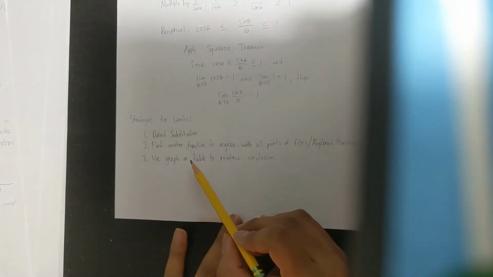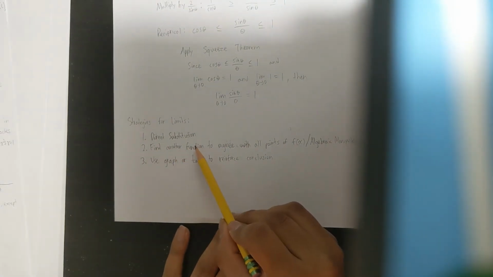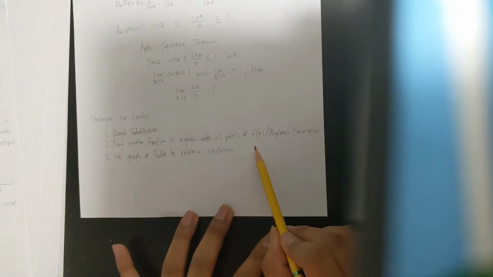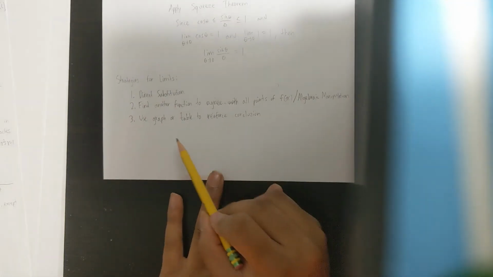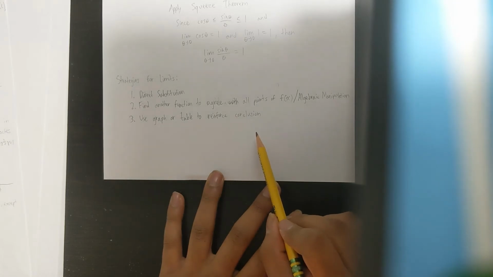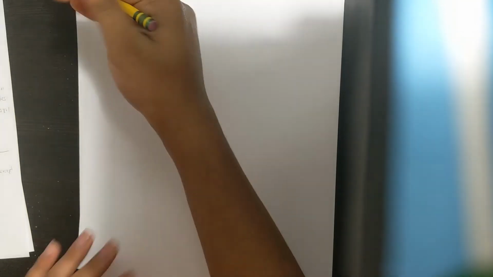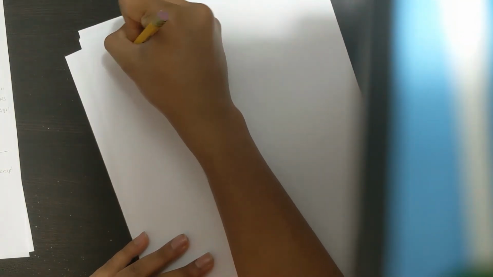Then the general strategy for limits is direct substitution. If that doesn't work, find another function that agrees with it, basically algebraic manipulation, so divide it or something like that. And then use a graph or table to reinforce the conclusion. Now we're just going to do a couple questions on each of these types. They'll be pretty easy.